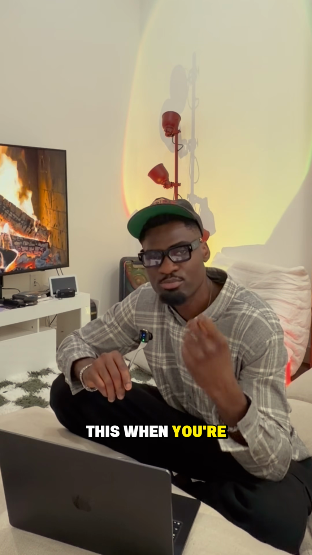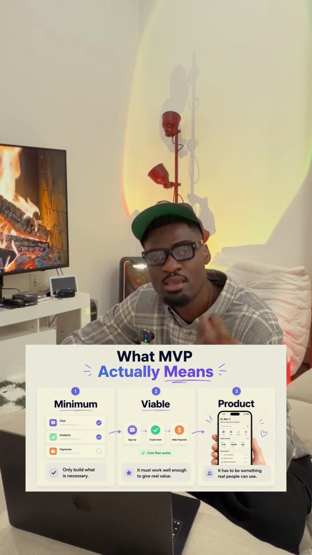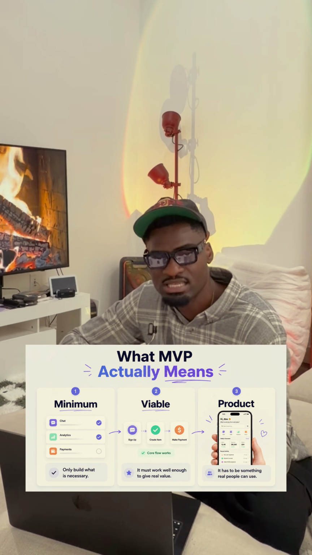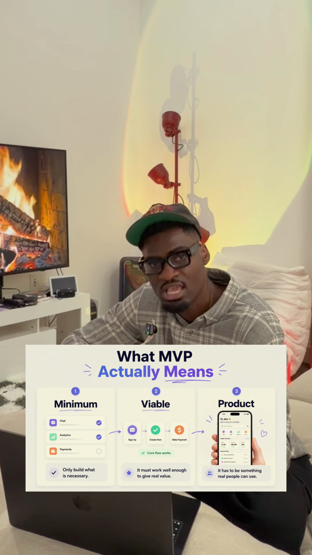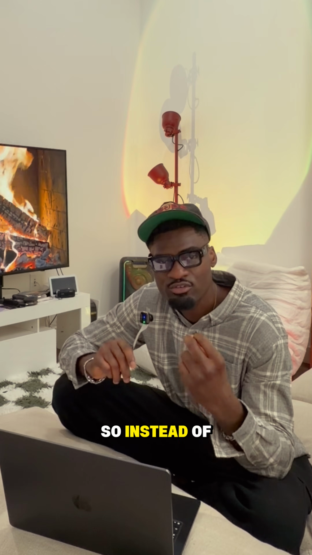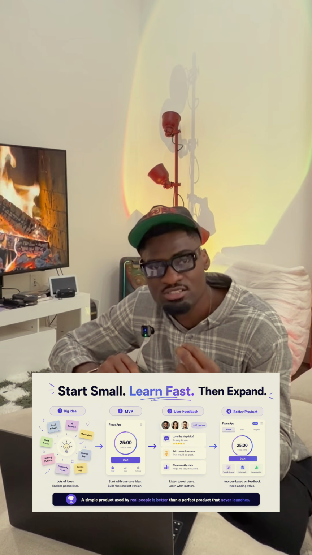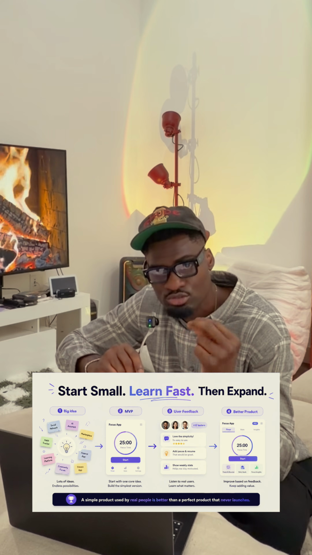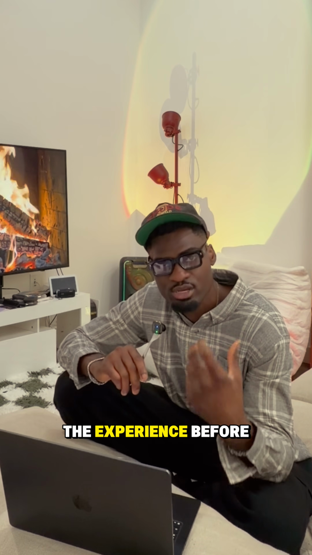But I'll say this, when you're building an app, try to build an MVP first. MVP means minimum viable product. It is basically the simplest version of your product that can perform its main purpose and be used by real people. So instead of creating the entire big idea you have in your head, start with the smallest version that you can create that people can use right now. See whether the idea is actually useful and learn from the experience before building more.